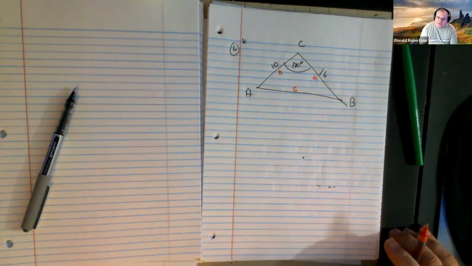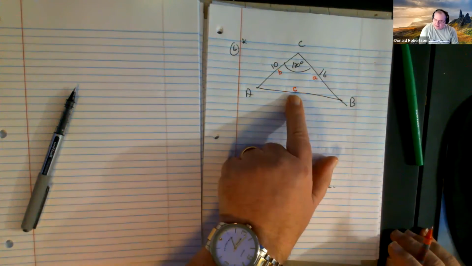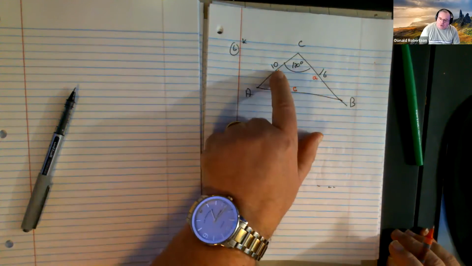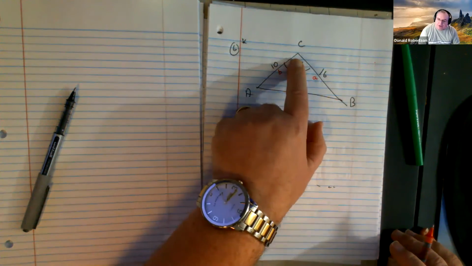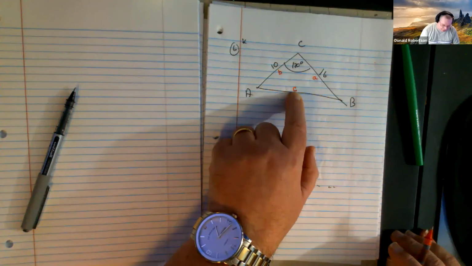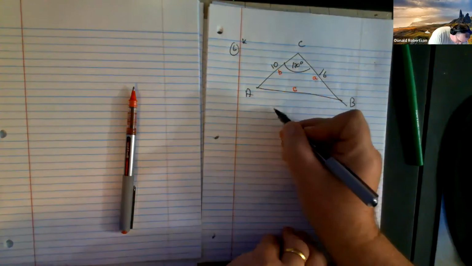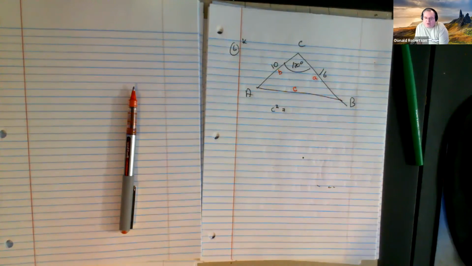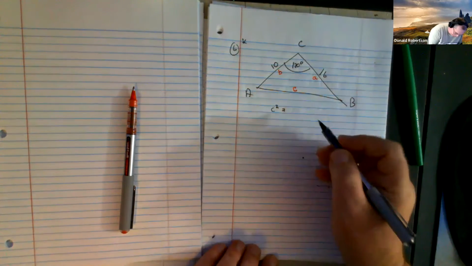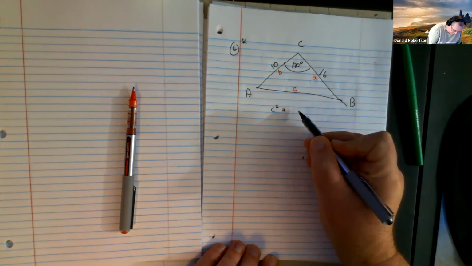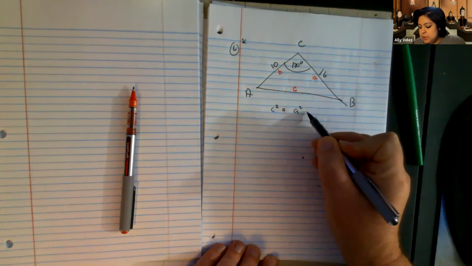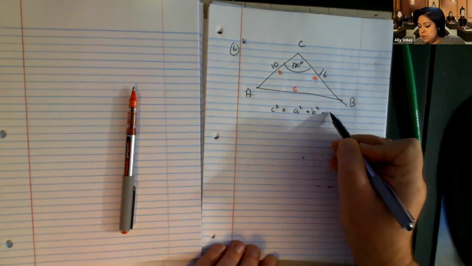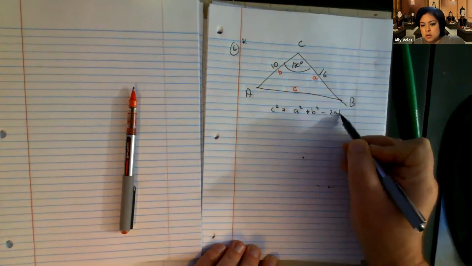Now, which side are we going to get? Obviously the C, right? So if you know 2 sides and the angle in between, the cosine rule will allow you to get the third missing side. In this case, it's going to be C squared. I'll take volunteers. What is the formula C squared equal going to look like? A squared plus B squared minus 2AB cosine C.